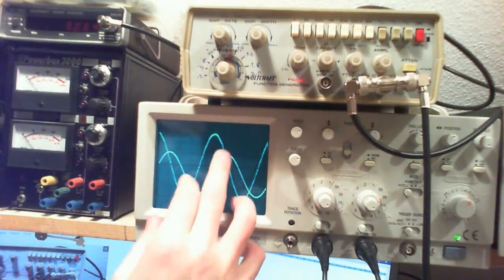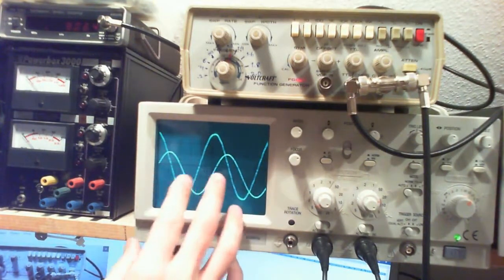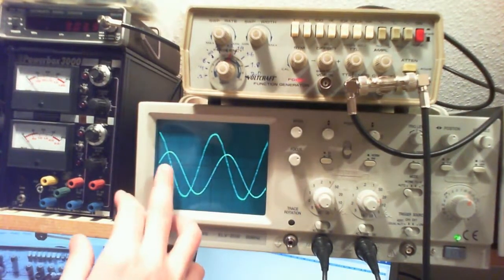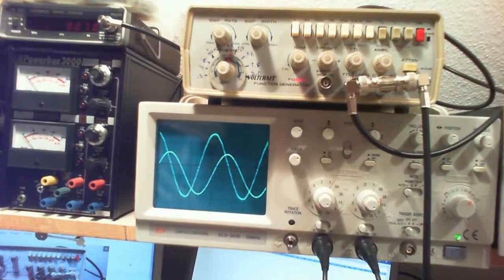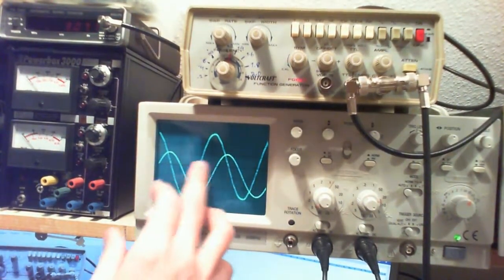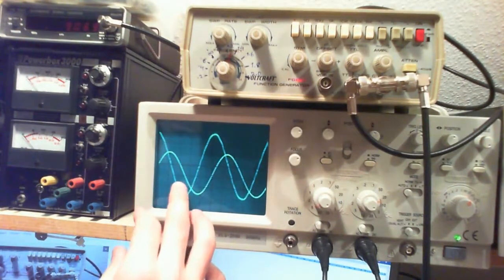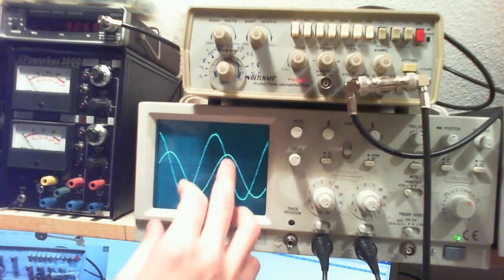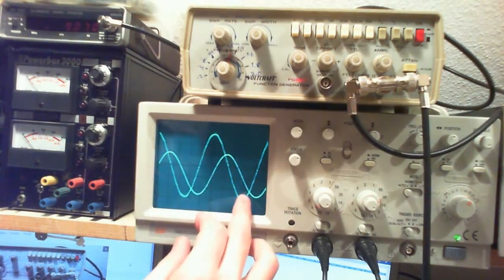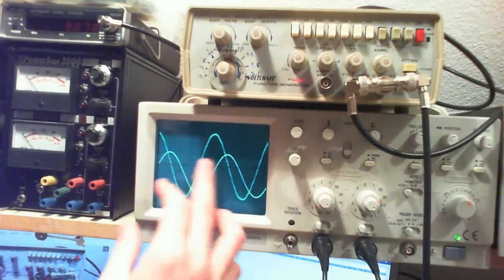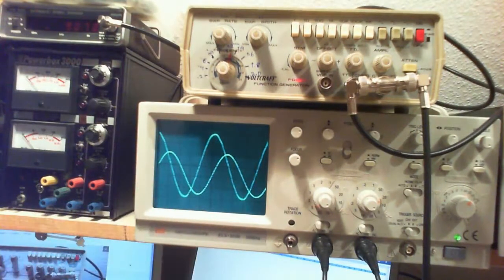It's interesting to note that as you change the frequency on your input, of course the frequency on your input is increasing, but your output is not changing in frequency, and as a result you have phase shift between the two waves, your output and input.